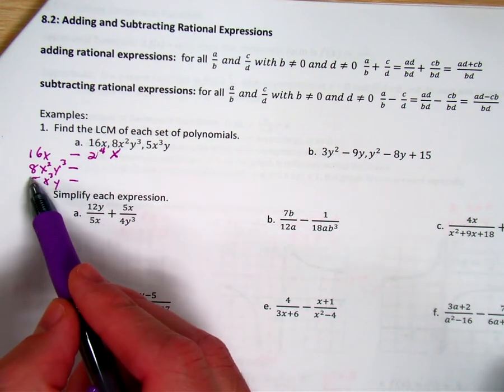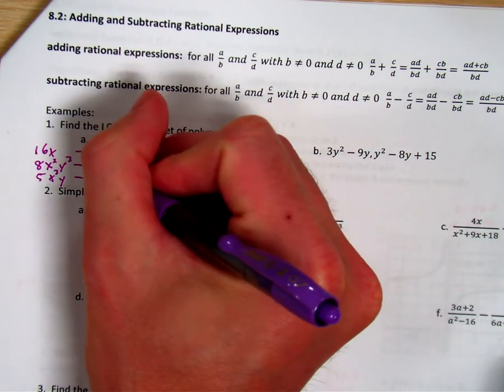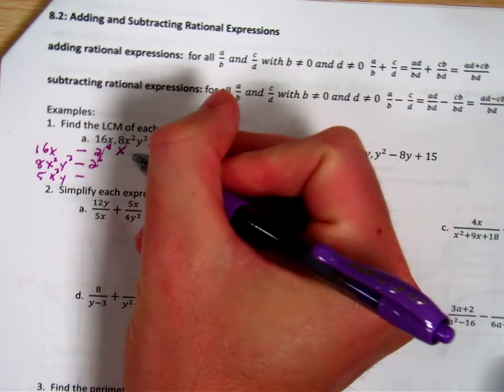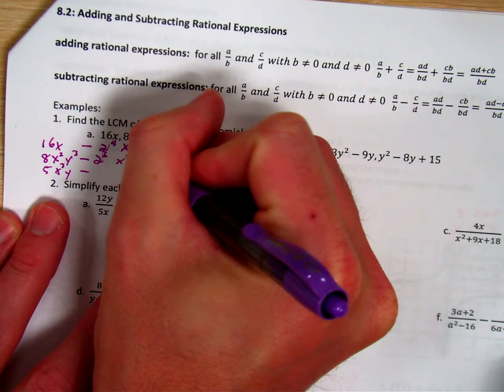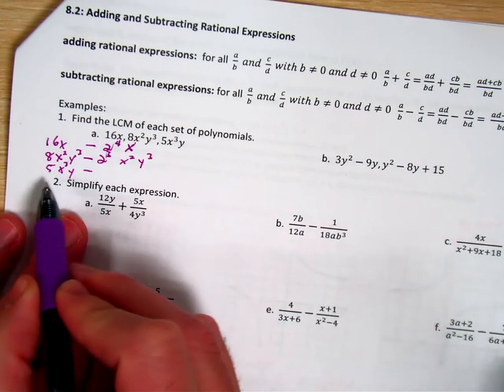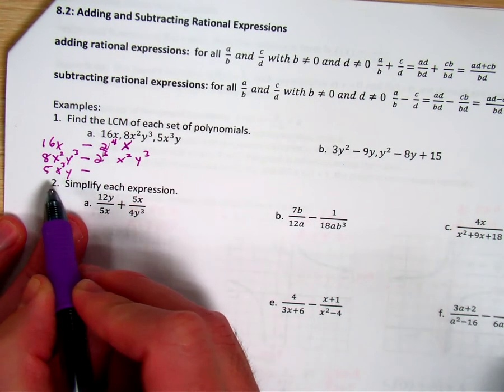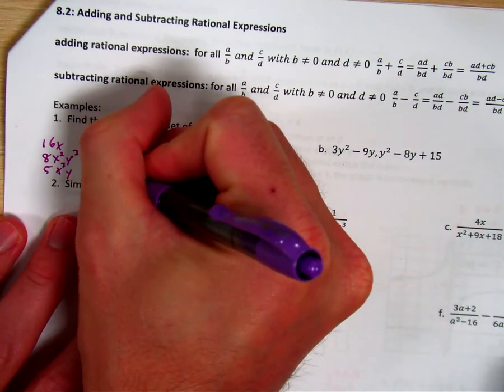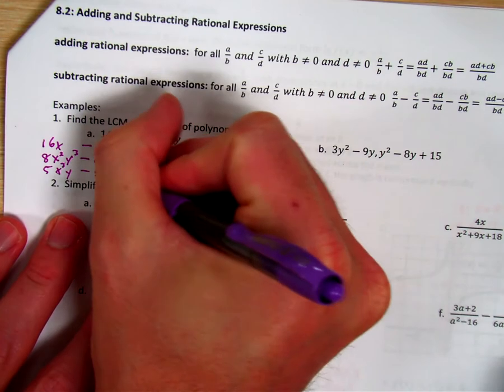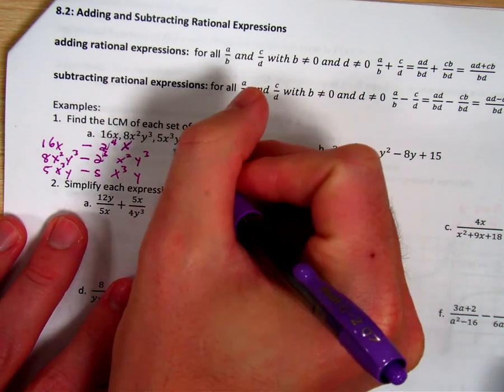If you want to do your factor tree and break that down over here on the side, you can. 8 is 2 times 2 times 2. The prime factorization there is going to be 2 to the 3rd. And we have an x squared y to the 3rd. Okay, 5, that's it. It's just 5. You can't factor 5. X to the 3rd and y.